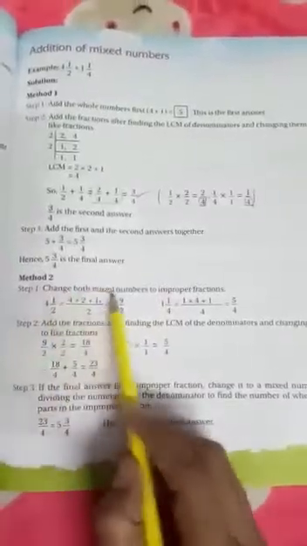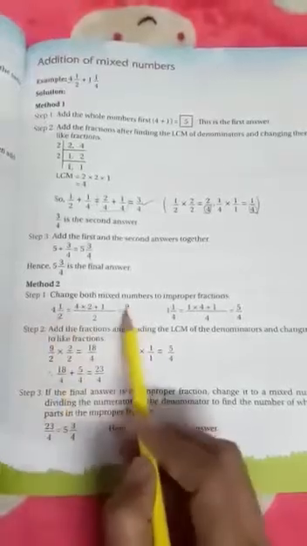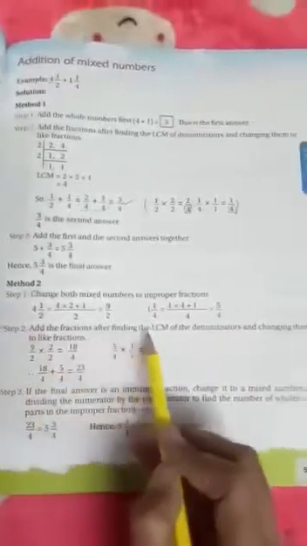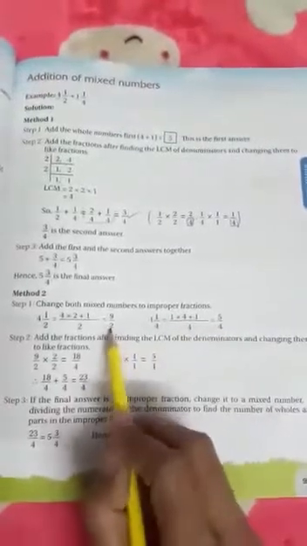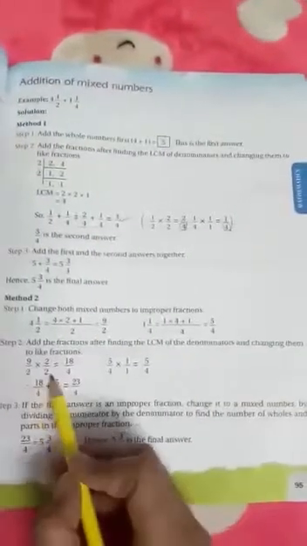Step 1, change both mixed numbers to improper fractions. First we have to solve this. 2 4s are 8 plus 1 is 9 by 2 and 4 1s are 4 plus 1 is 5 by 4. Now step 2, add the fractions after finding the LCM of the denominators and changing them to like fractions. Again we have to find the LCM of this denominator, that is 2 and 4, is 4, and change them into like fractions.